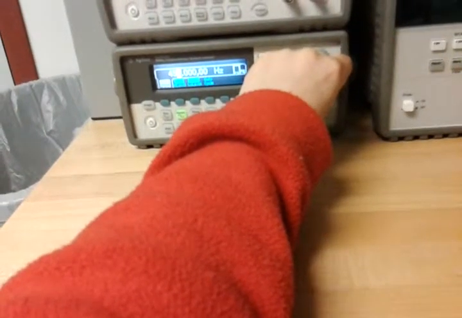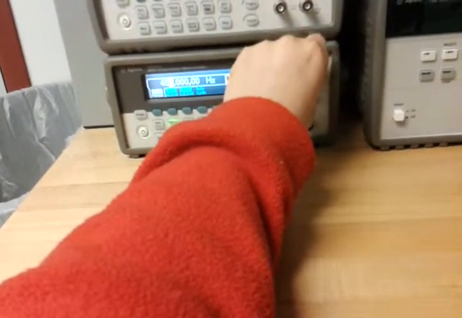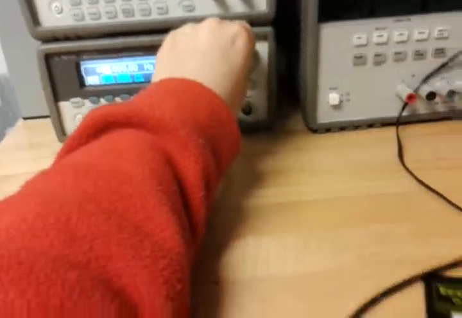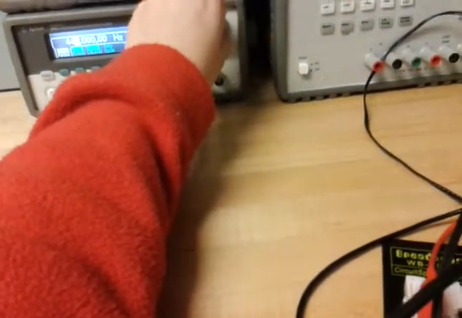441, 442, 452, and as you can see the light is still on. So now let's go below 440 Hertz.